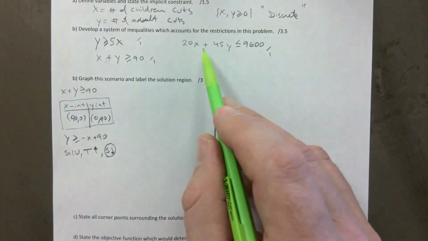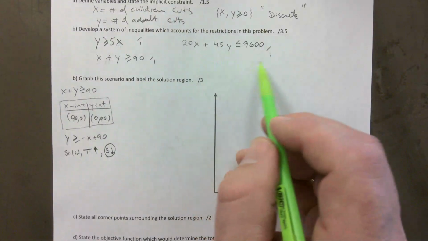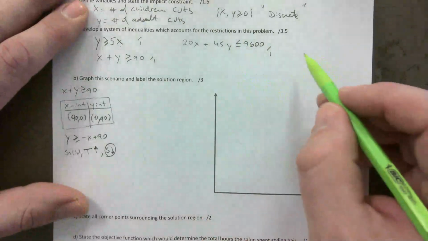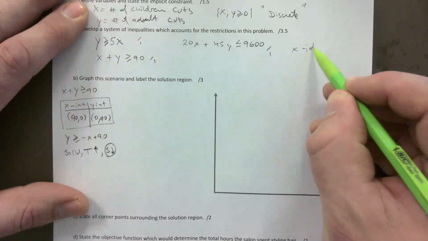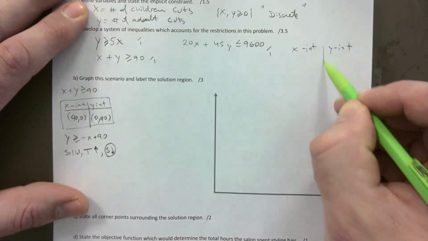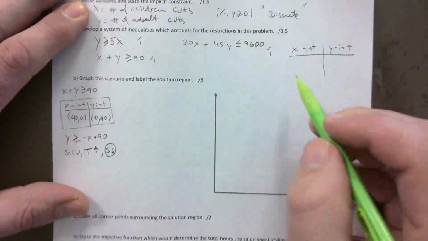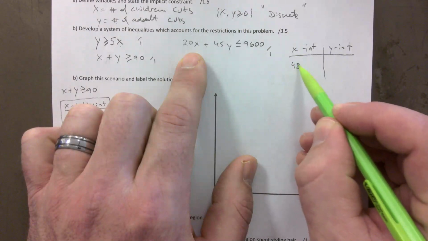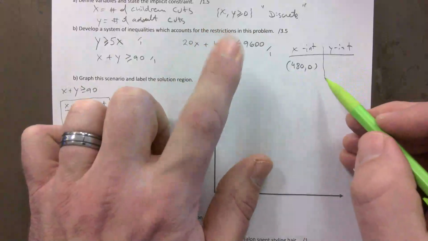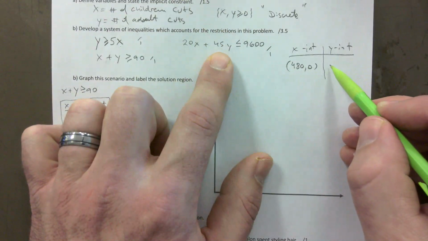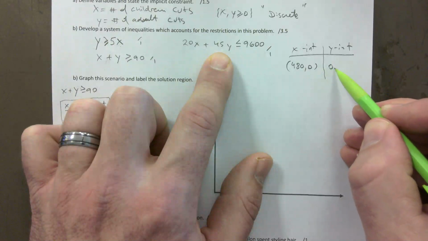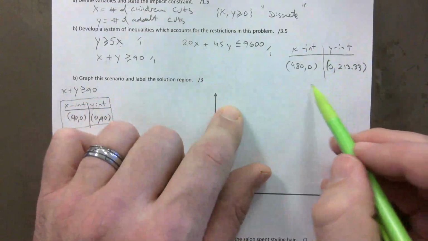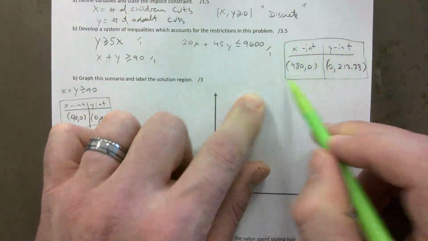Next one. This one, if you have space on the test and you want to do it right here, I'm okay with it, like rewriting and finding the intercepts. How about I do that? X-intercept, Y-intercept. I will fast forward a little bit here because I know you know how to do it. So the x-intercept is 480, 0. And the y-intercept, if you let x equal 0, is going to be 0, 213.33, and that keeps going, but that's okay. You just round. Because this is for graphing purposes.